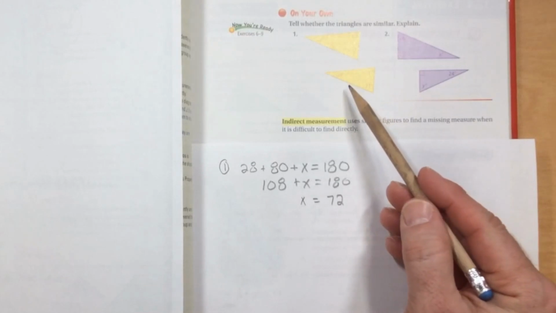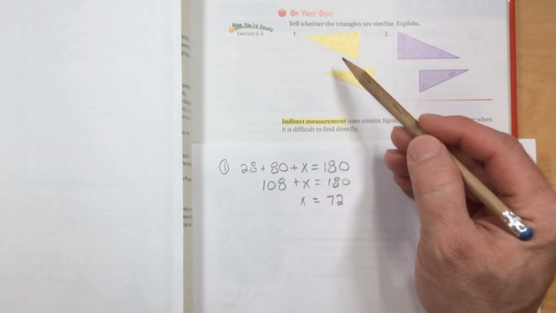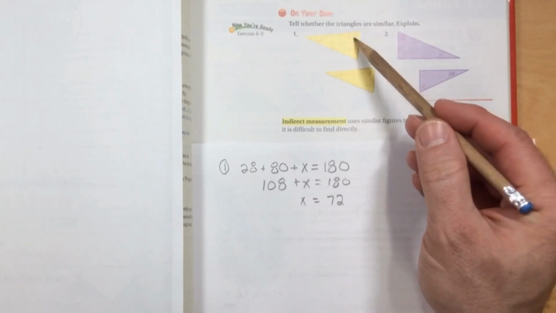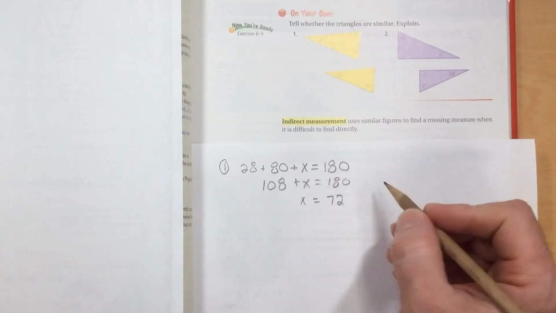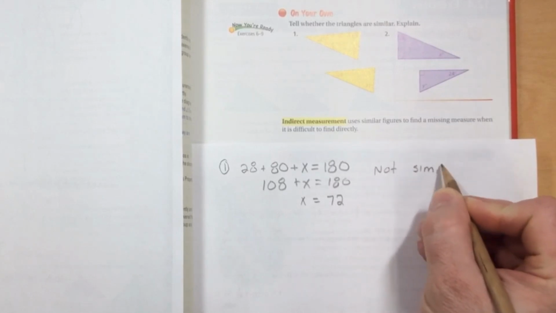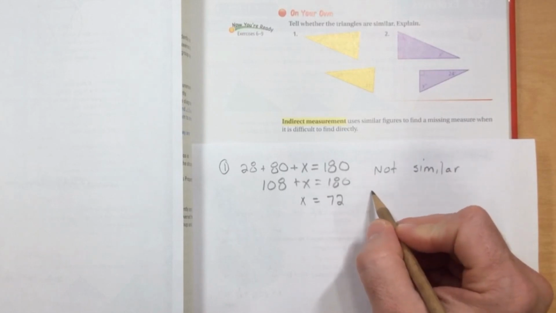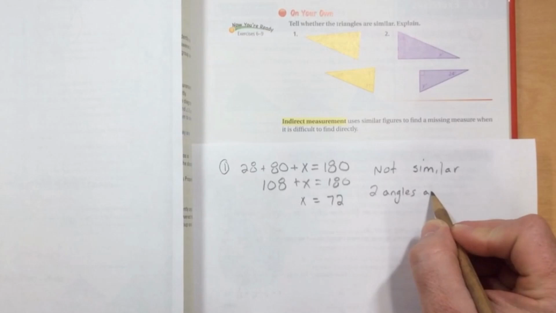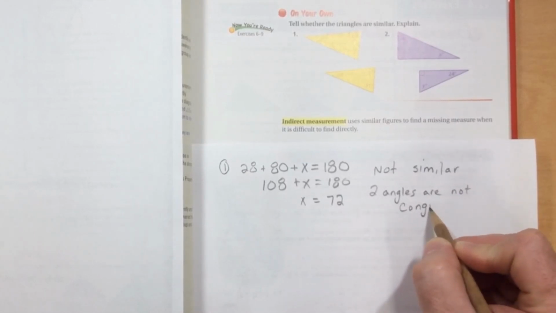So now we go back over here. We know this is a 72. We have a 28, so one match. A 72 and an 80. So no, we do not have two angles that are congruent. So this is not similar, because two angles are not congruent.